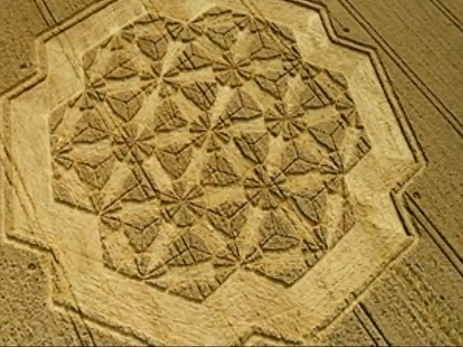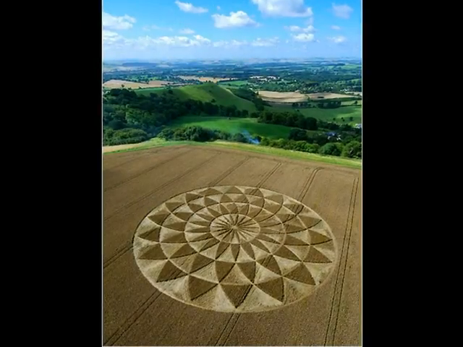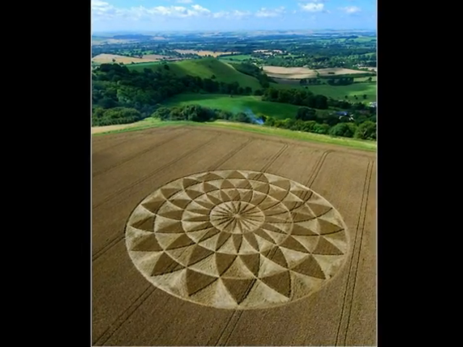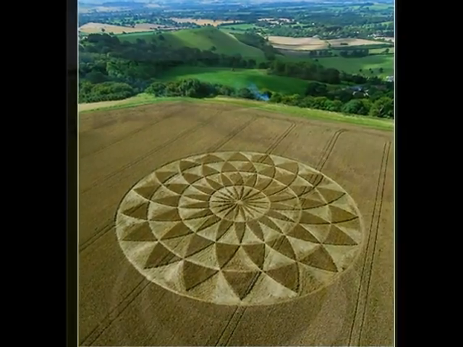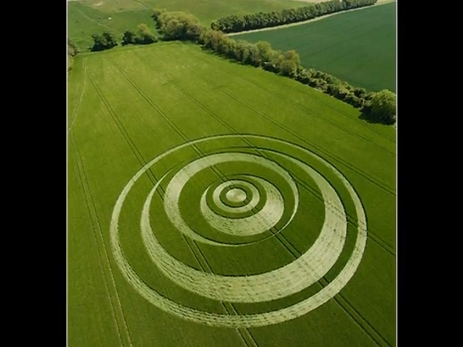I hope our little investigation into crop circles has been informative for you, and that you continue to seek for the truth that lies behind such beautiful artistry that can be found not only in man-made crop circles but also in all creation.